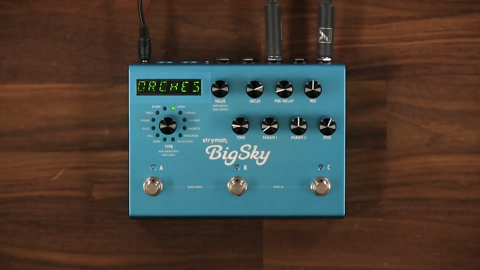All right, so we're still on the topic of reverb, and now we have the big daddy. This is the Strymon BigSky. This thing is a reverb factory. If you have any interest in going all in on reverbs, this is the one to get.